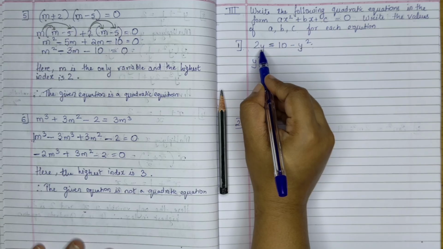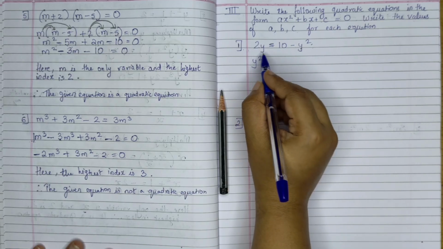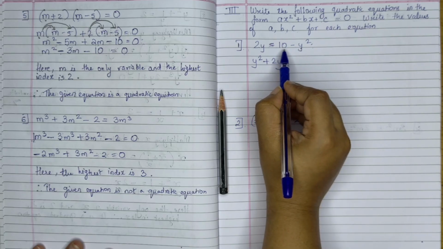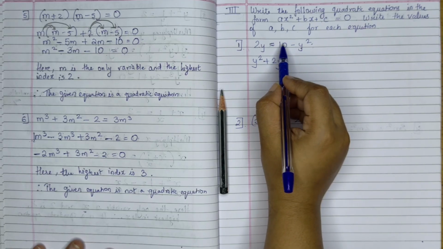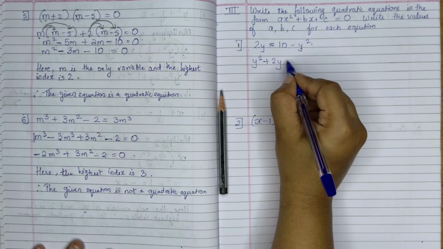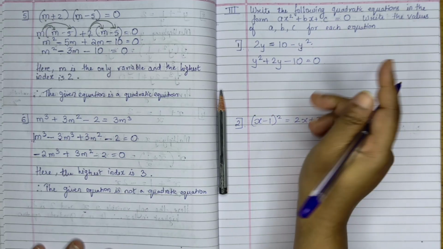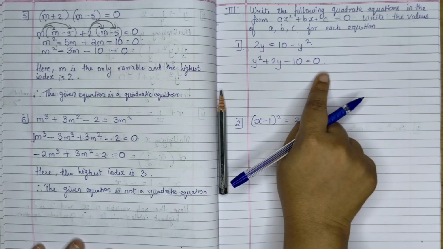Then 2y. 2y is on the left hand side only, so keep it as it is, plus 2y is equal to 10. Okay, 10 is on the right hand side, bring it on the left hand side and it will become minus 10, and then is equal to 0. Now we have written it in the general form.